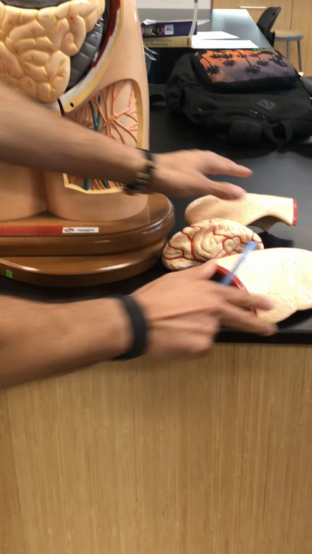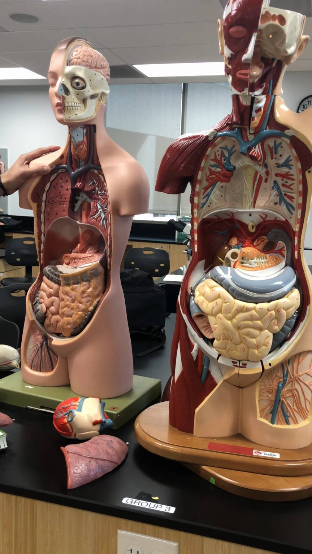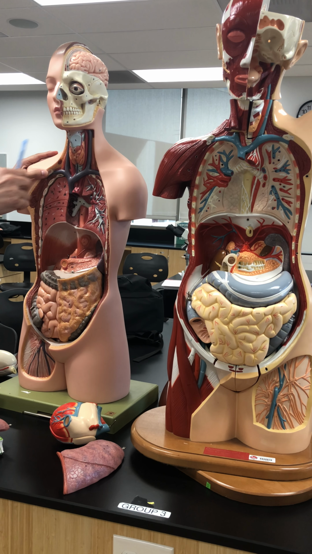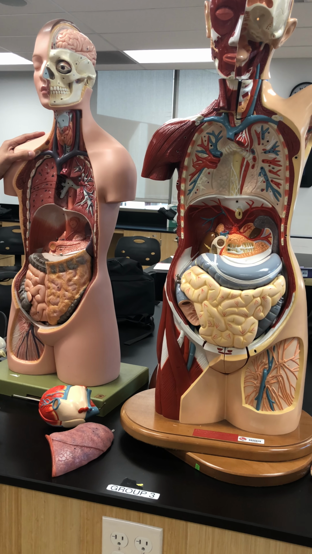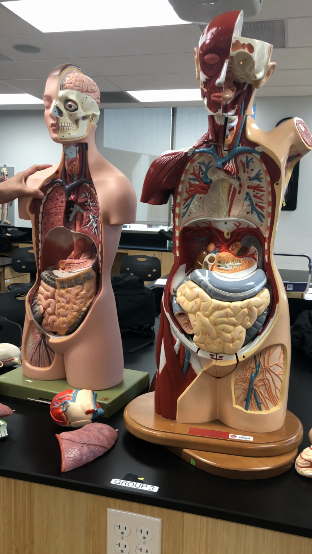Although we didn't learn this in class, I'm just going to add this because I like to add stuff, right? When it branches off, each branch is subsequently addressed as the primary bronchi, secondary bronchi, tertiary bronchi, and quaternary bronchi. But you don't have to know that necessarily for this exam. I just like to throw extra stuff in there for trivia night for you guys.